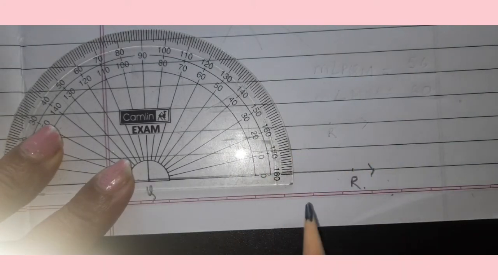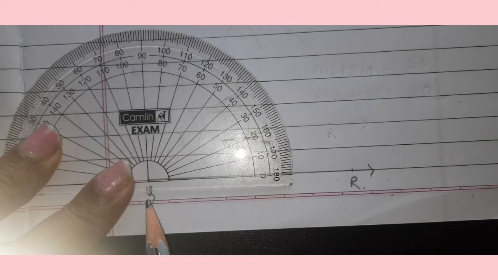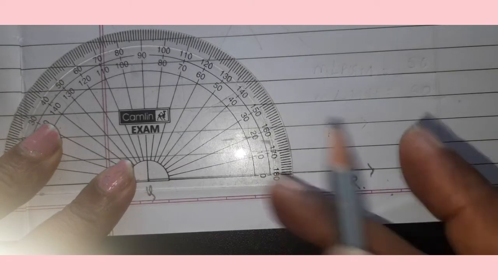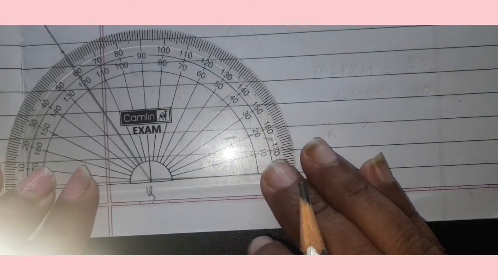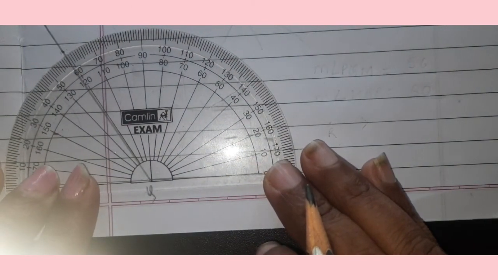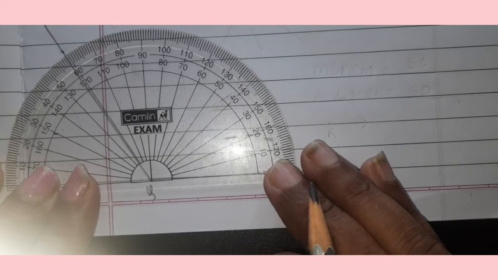So I have kept the protractor on point Q. Okay, and the measure of angle that I have to plot is 121. So here it is 120, and after that, one line. So it's 121. Now I'll be joining this. Please confirm whether it is 121 or you're getting something else. So yes, it is 121, right?